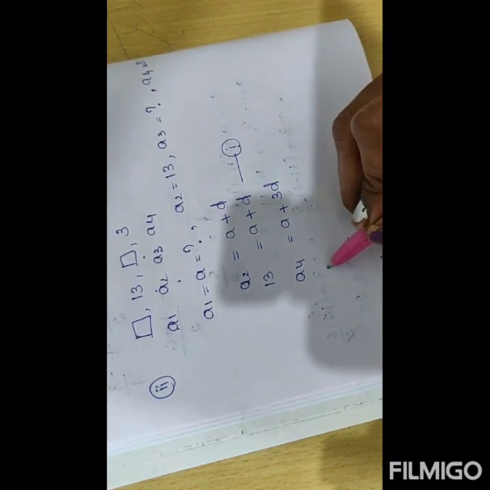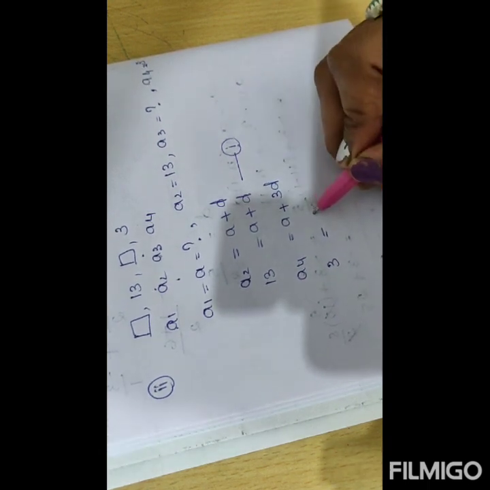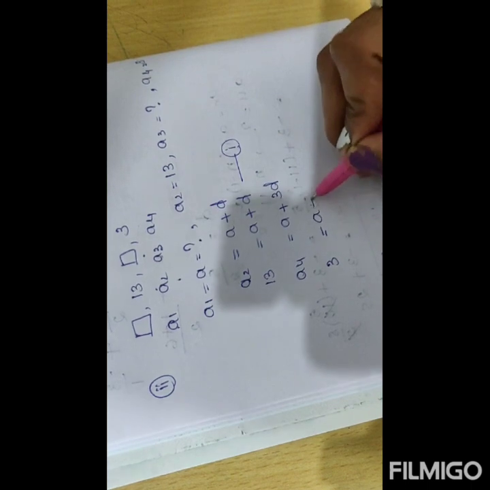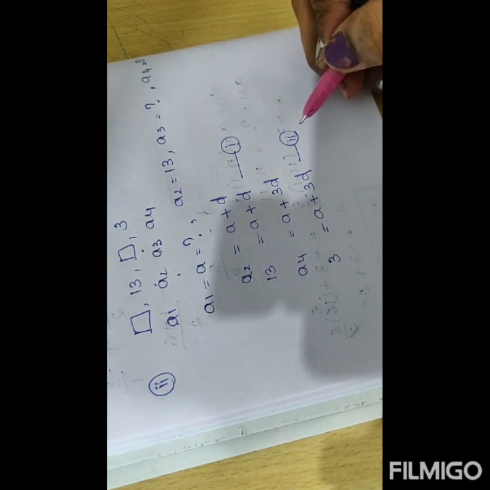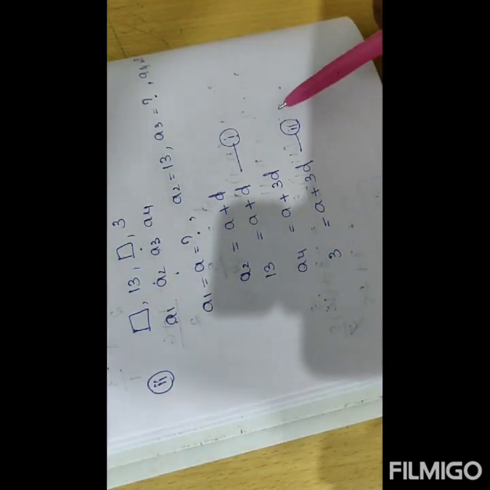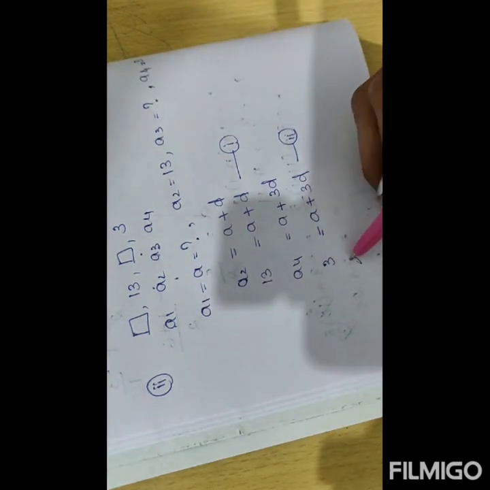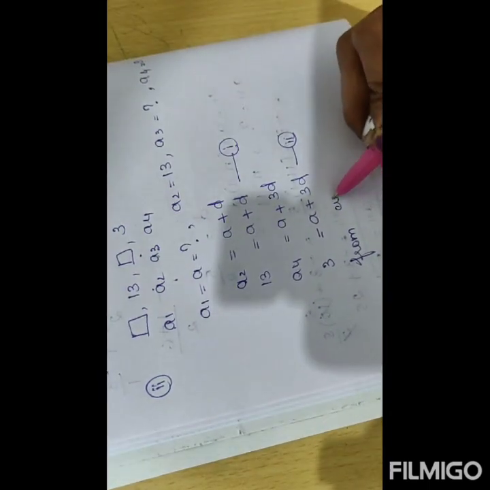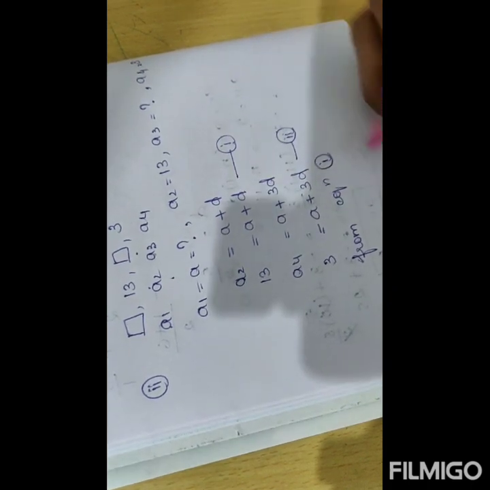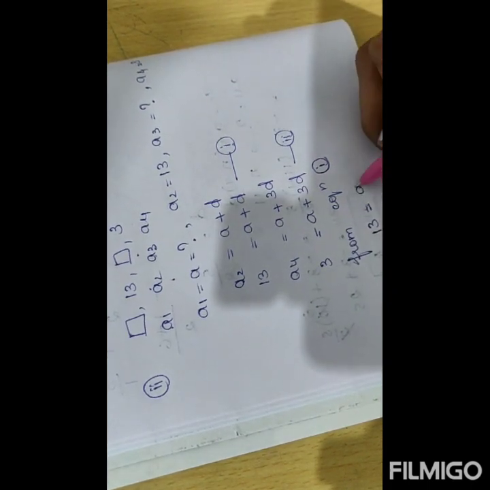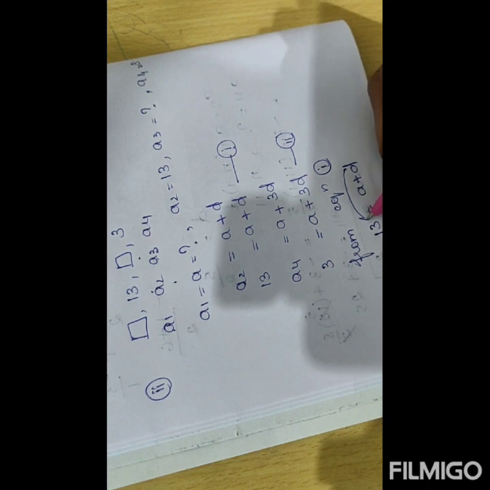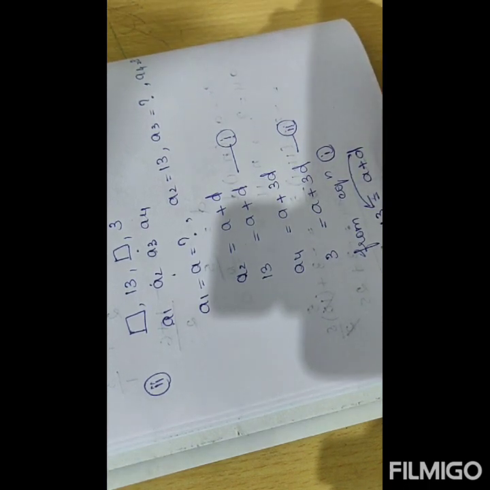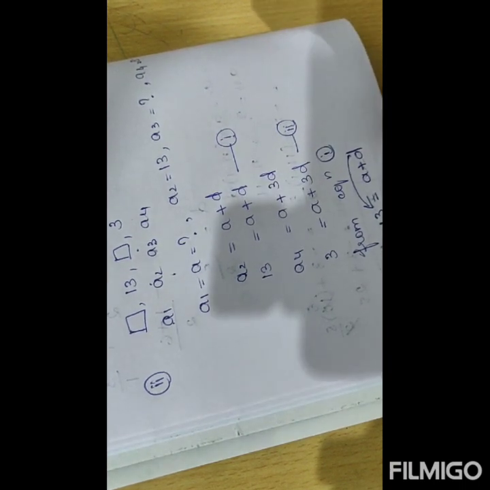So a4 is nothing but 3, so 3 is equal to a plus 3d. So let's consider this as equation 2. Here equation 1 and 2 can be solved by substitution method. So from equation 1, what is equation 1? 13 is equal to a plus d. We can get a by transferring d this side. So what is a then? 13 minus d is equal to a.